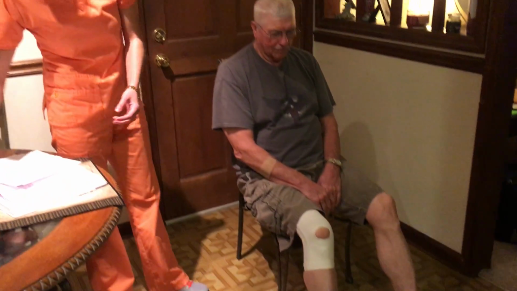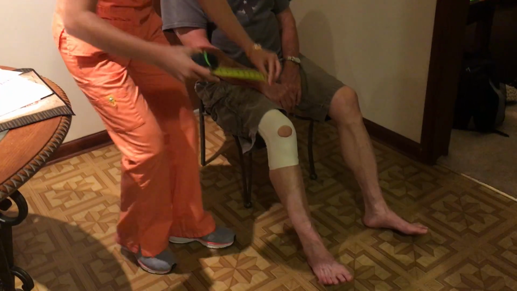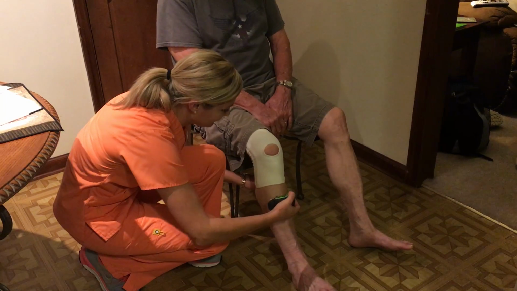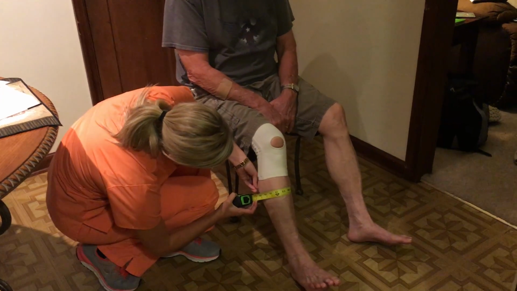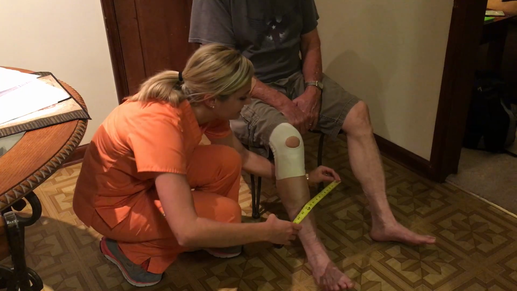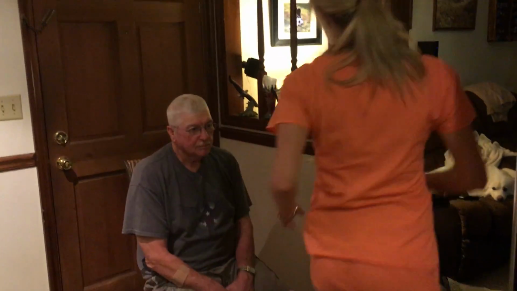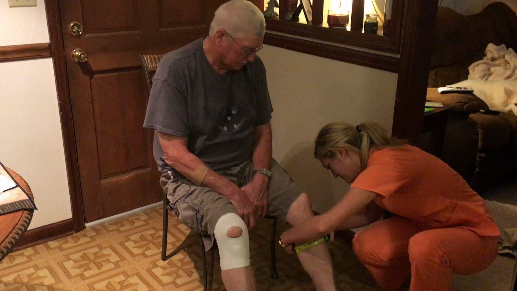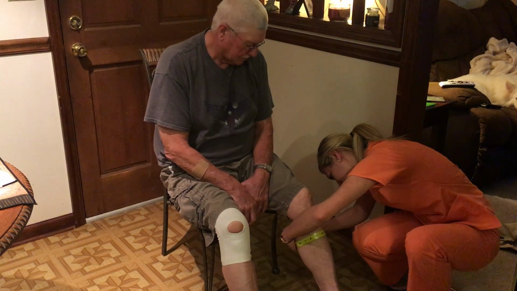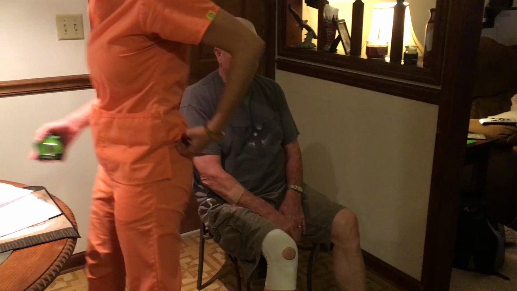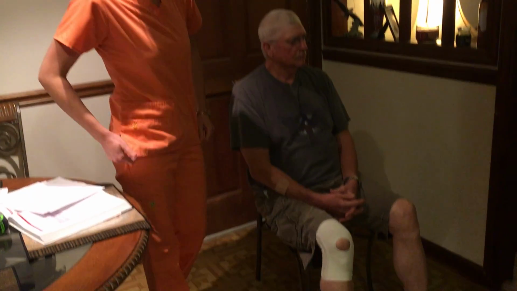Now I'm going to measure his calf circumference. Okay, it's about 15.5 centimeters on his right calf, and a half on the left calf. There is no swelling, no edema, no atrophy noted.